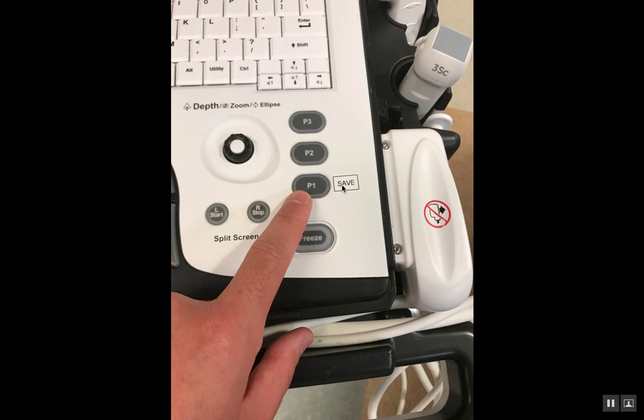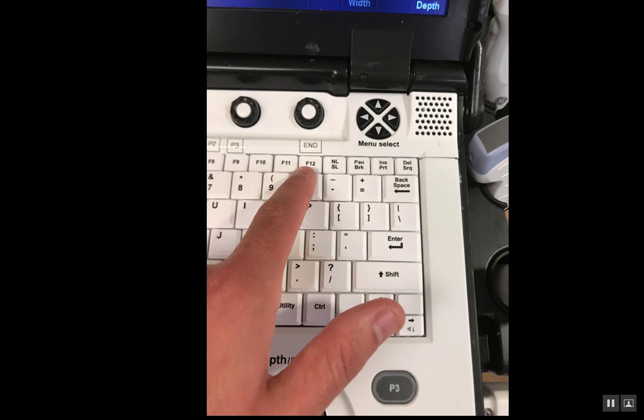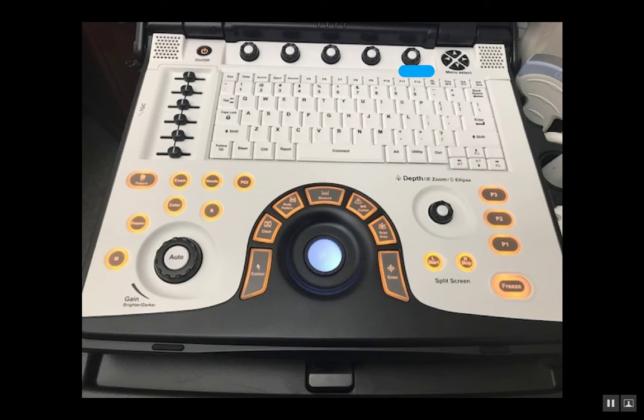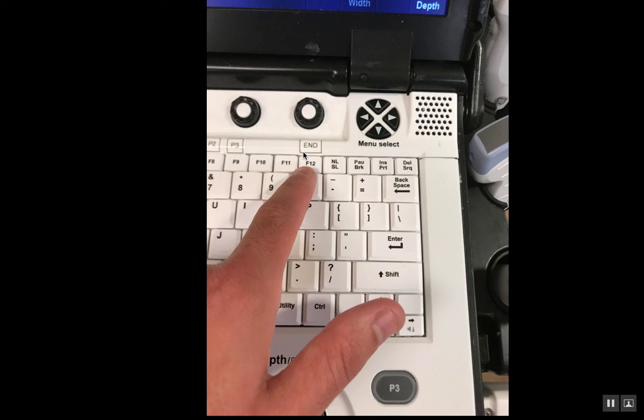Once you've finished everything and saved all your information, you then have to end your exam, which is this button here. It's located in the right upper corner, F12, but it is labeled end. And that's it. You have ordered the ultrasound in Epic. You've then gone to the machine from a work list and pulled up patient information. You've then saved all your images, and then you've ended the study.